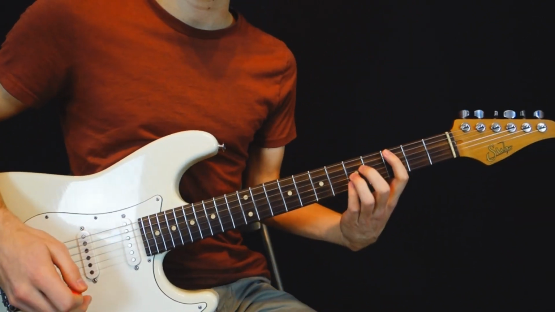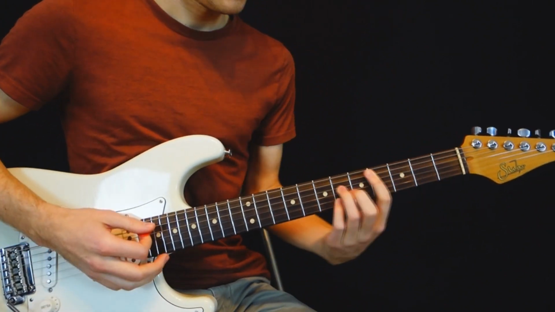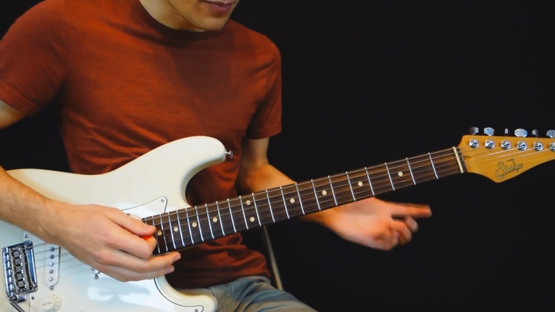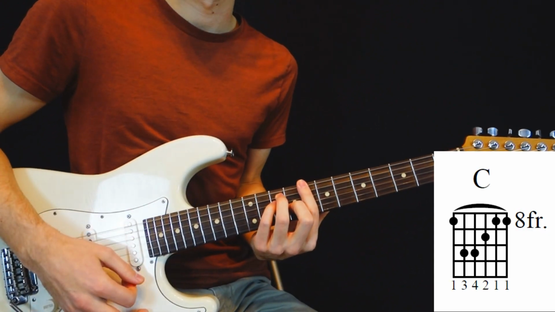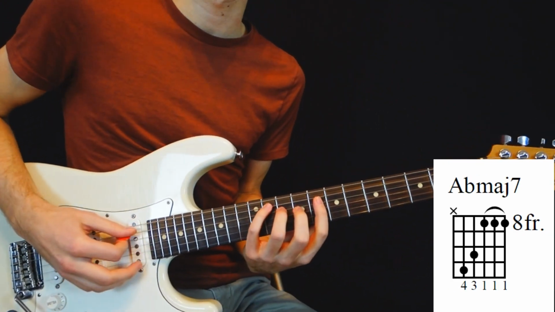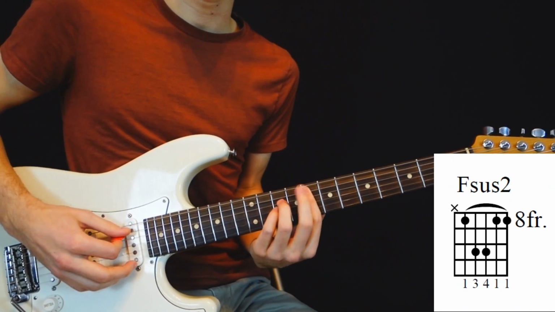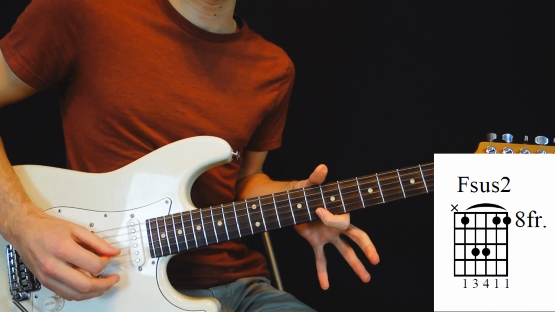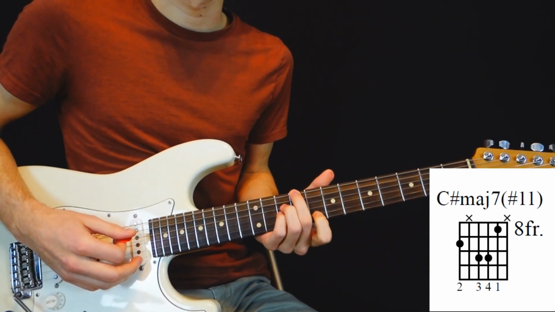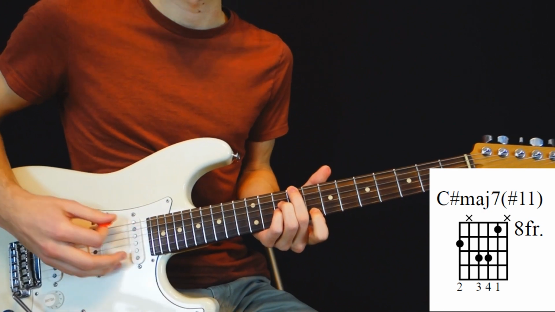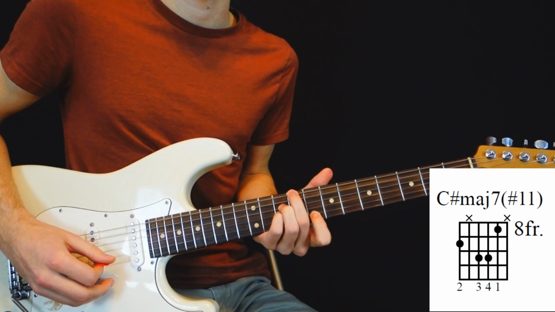So you see, I haven't played a C, A flat, F, and C sharp 7th. I have modified my chords to follow it. So I kept my C, but then I added an A flat major 7th, an F sus2, so I still have my G inside of it, and then I played a C sharp major 7th, sharp 11th. So I still have my G note inside of it.